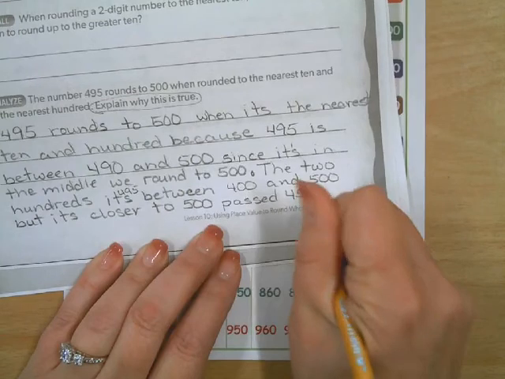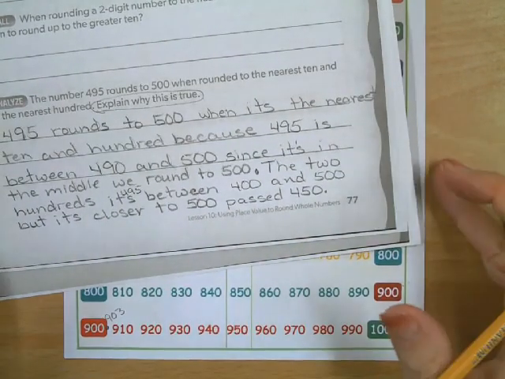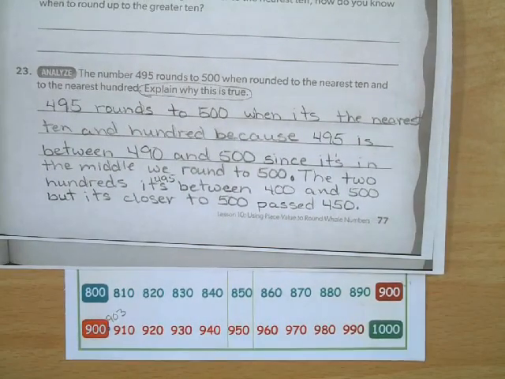Past 450, and since it's past 450, we know we're going to round up. Okay, so that should give us some more practice on looking at how we are rounding to the closest 10 and the closest 100. We're going to practice some more in our books today.